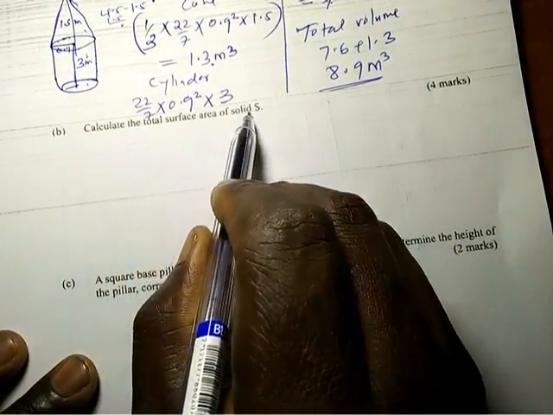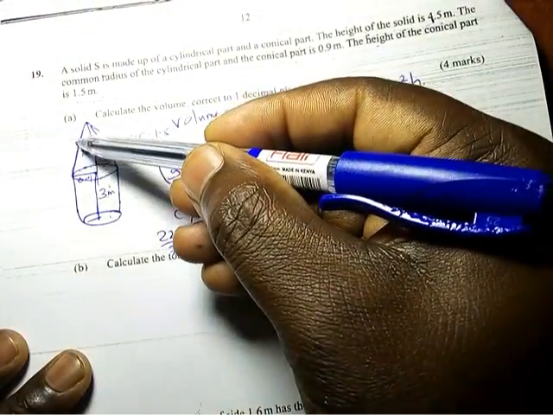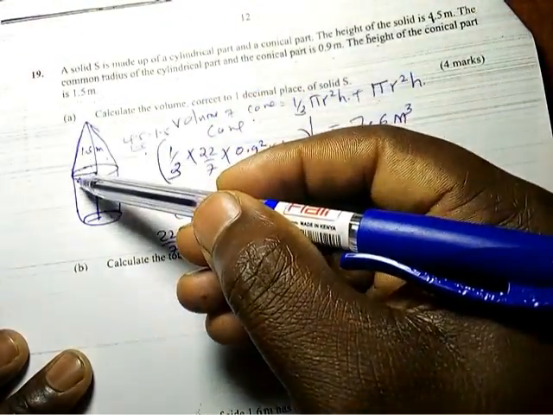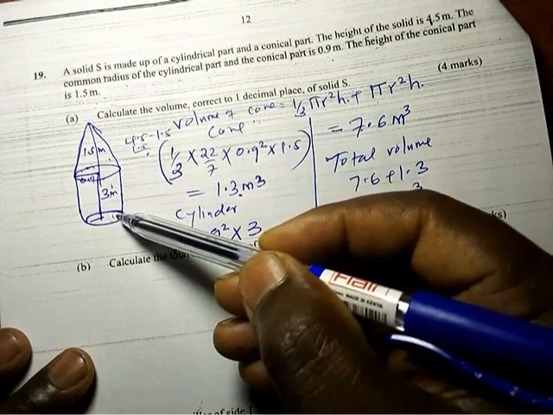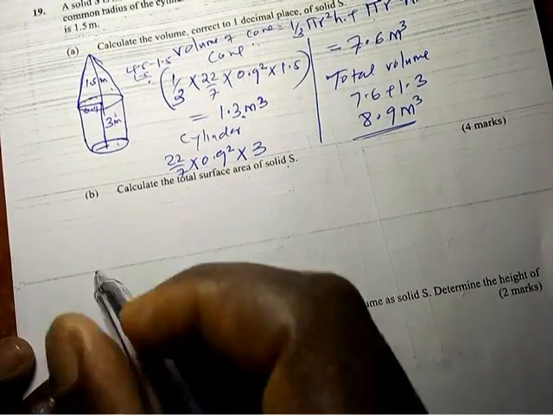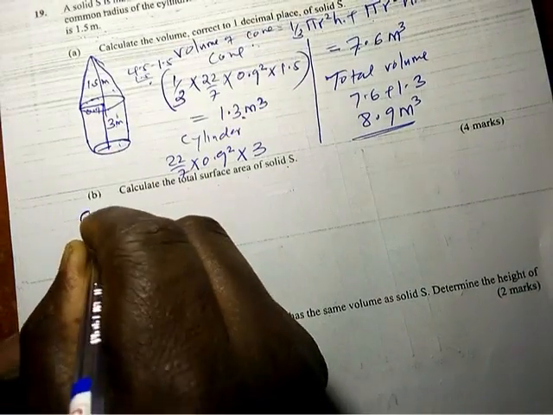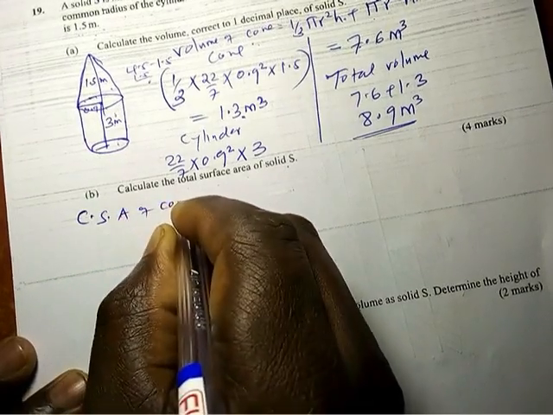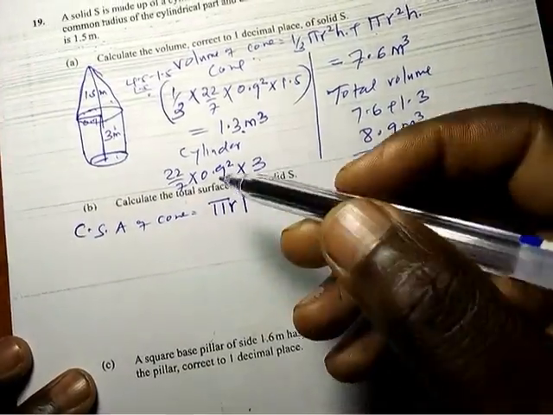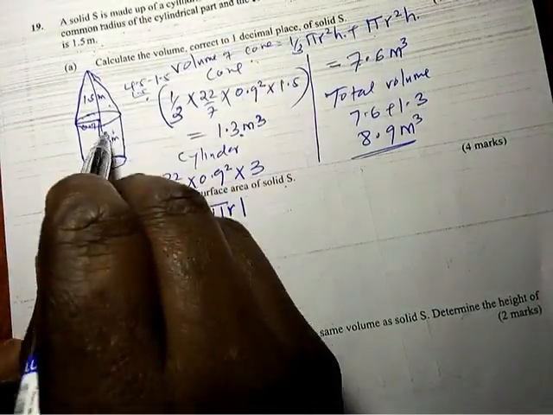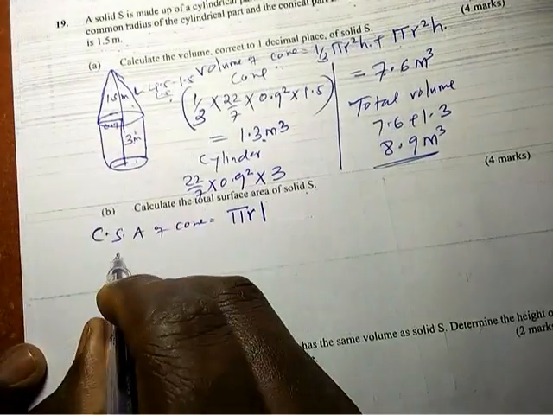Calculate the total surface area of the solid S. So total surface area, you calculate the curved surface area of this plus this circle. Here we are going to include one circle. So first, we calculate the curved surface area of the cone. Curved surface area of a cone is given by pi r L. So we don't have L in our cone. We need to get this L so that we use it here. So how do we get it?